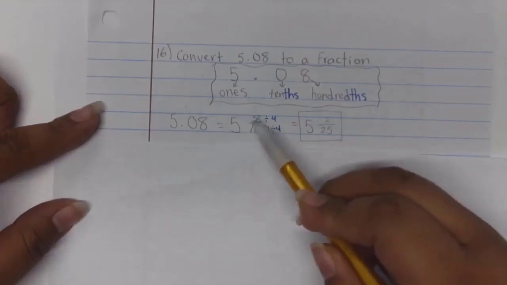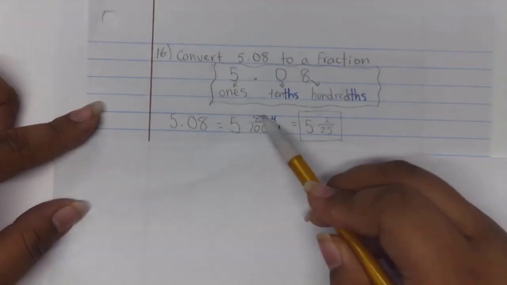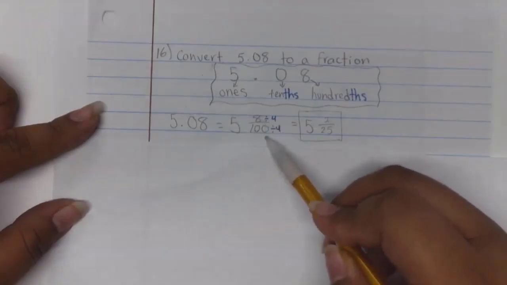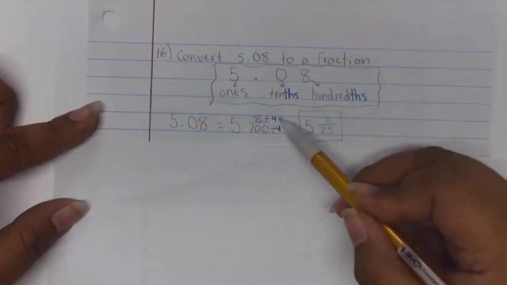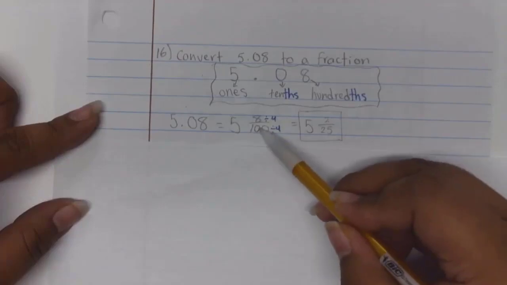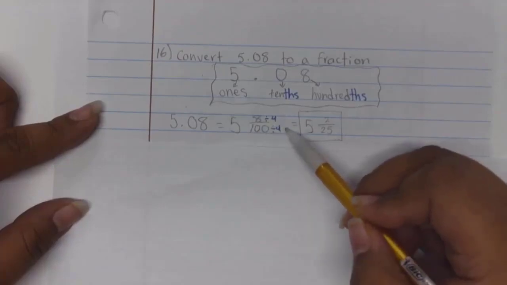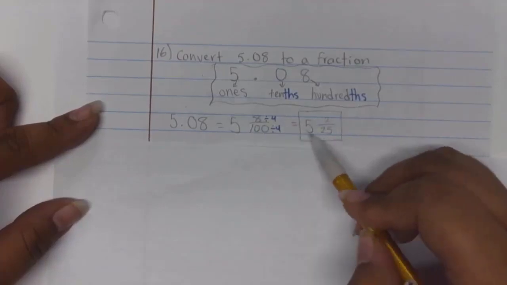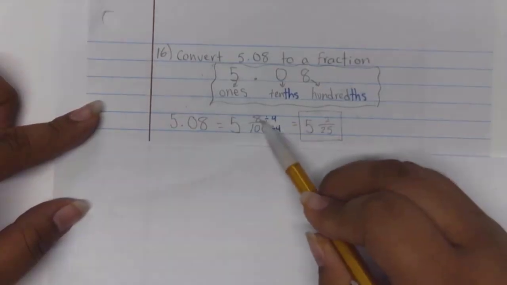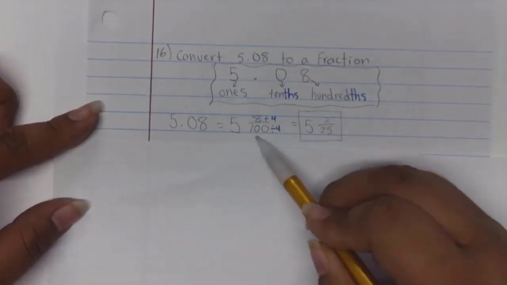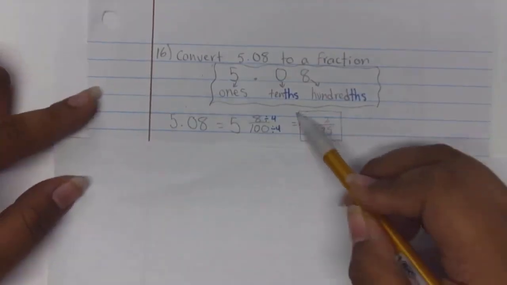That gives me 5 and 8 over 100. But then I know I can simplify or reduce this, and what I did here was divide both parts by 4. And then that gave me, bringing the whole number over here, which is 5, and then 8 divided by 4 is 2, and 100 divided by 4 is 25. So this is my answer.